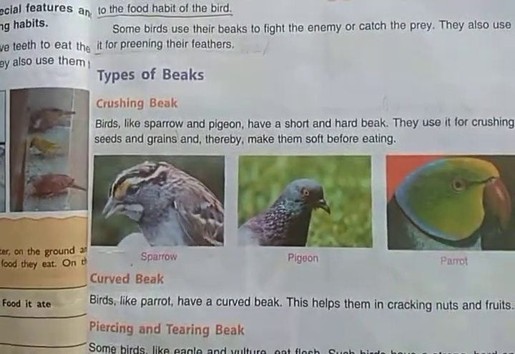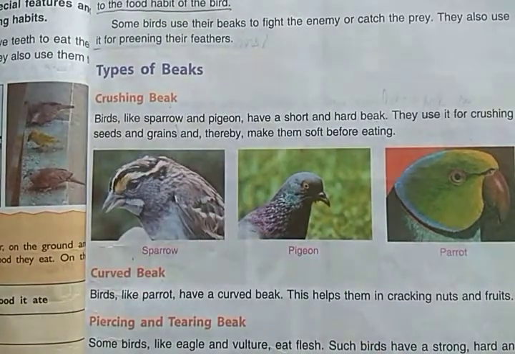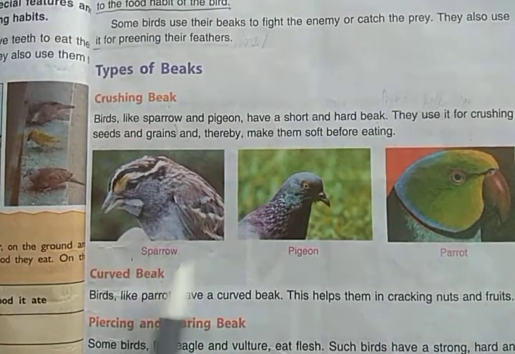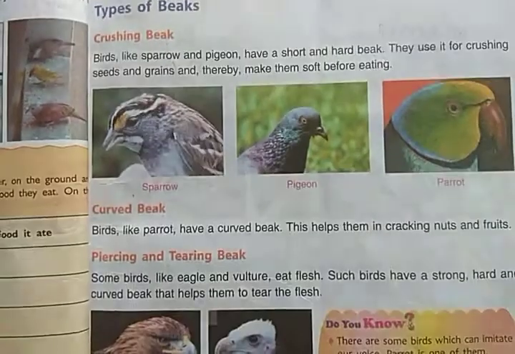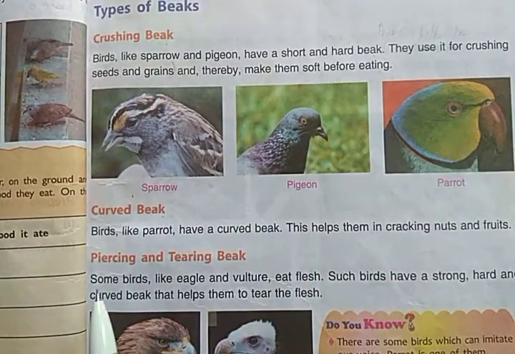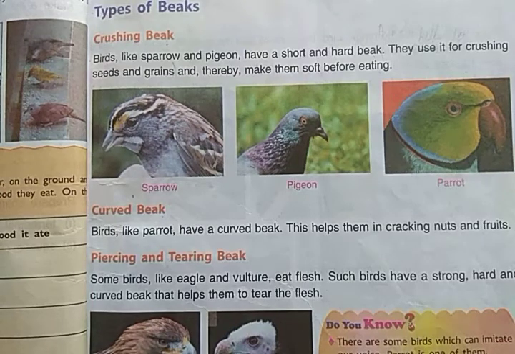Then we discussed different types of beaks, that is the crushing beak. Examples of birds that have such beaks are sparrow and pigeon. Then we discussed the curved beak. An example of a bird having a curved beak is the parrot. Then the piercing and tearing beak. Birds of prey have these types of beaks, that means the birds that eat flesh.